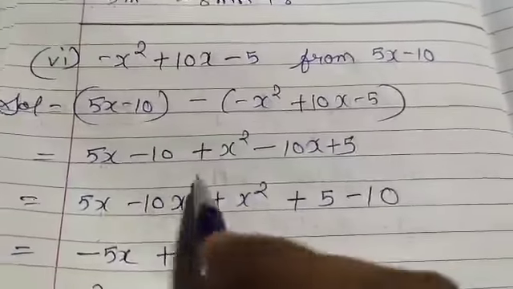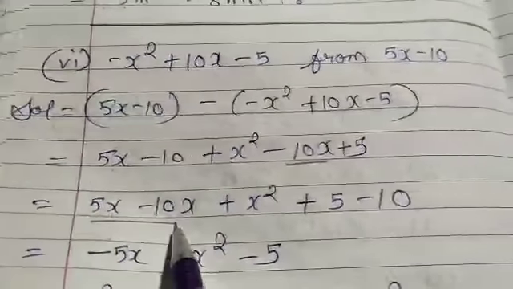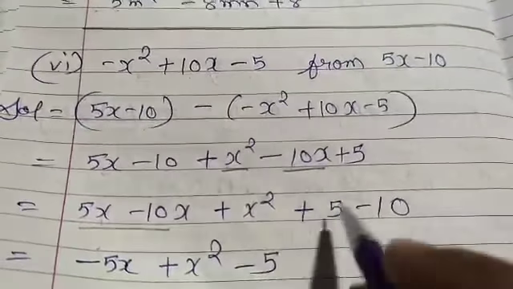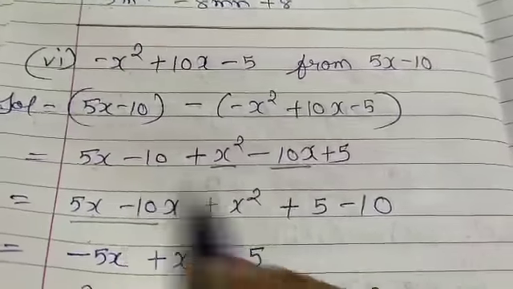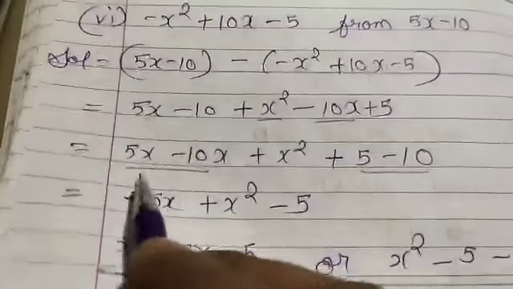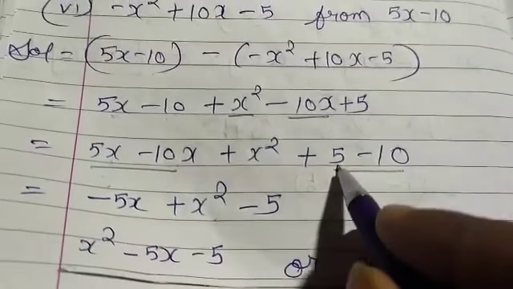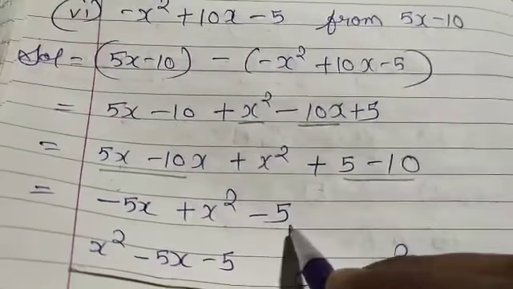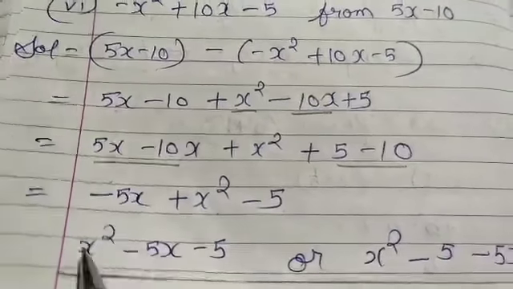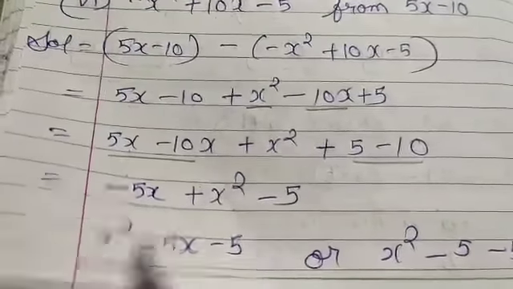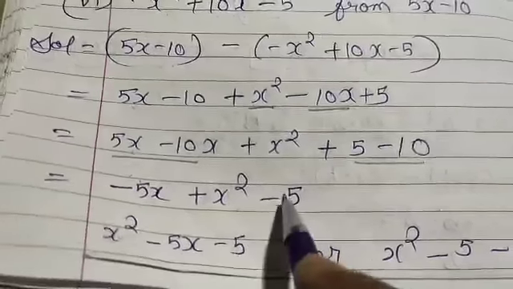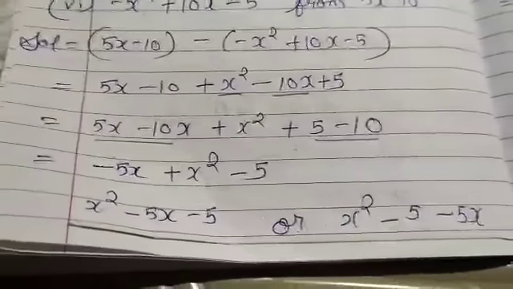Then write down 5x and try to rearrange all the like terms. That is 5x and minus 10x you have to write together. Then x square, it has no like term. Then 5 and minus 10. Then what you will do, 5x minus 10x give minus 5x. x square write down as it is, plus 5 and minus 10, that is minus 5. Then rearrange all the terms. That is x square first, then minus 5x, then minus 5.